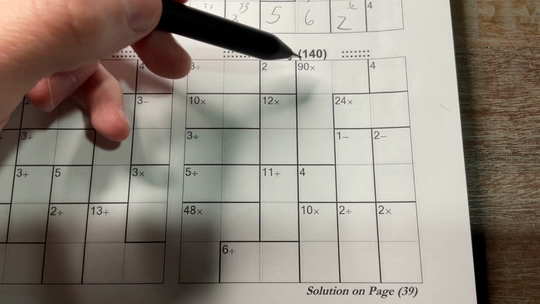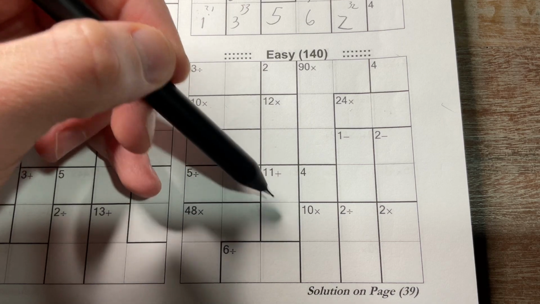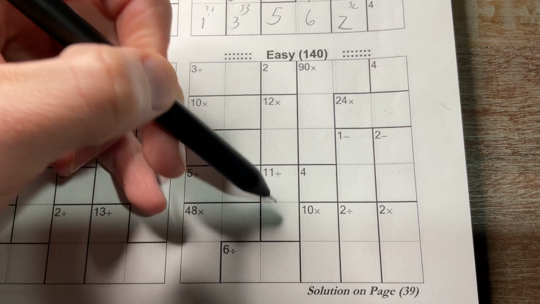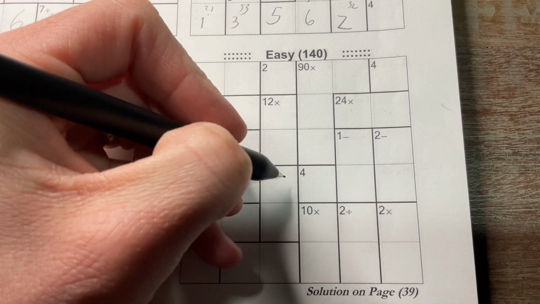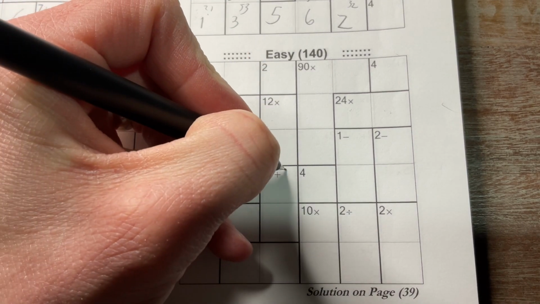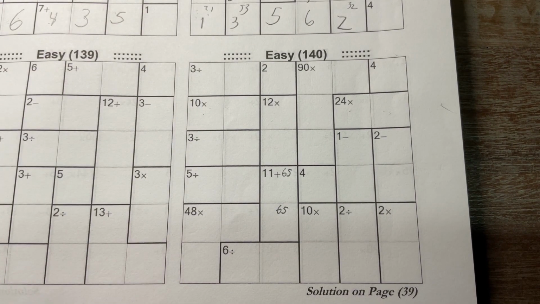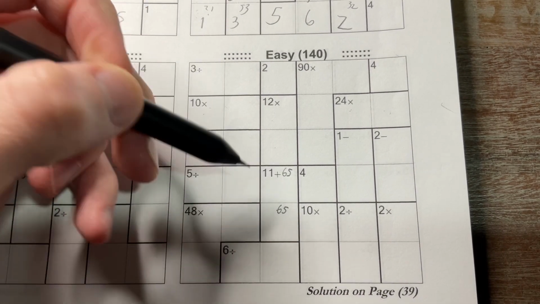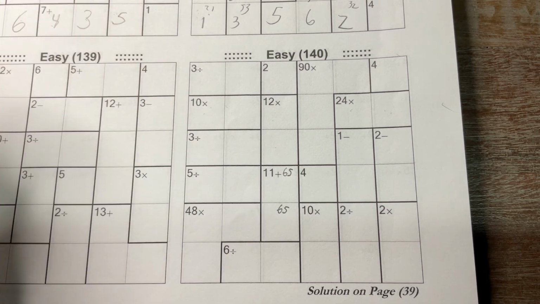So the point of Calcudoku or KenKen is you want to put 1 through 6 in each row and column while also obeying the operation. So I need 2 numbers that add to 11 between 1 and 6. For example, 6 and 5 is the only combination of numbers that is going to add to 11 with the numbers 1 through 6. So I know 6 and 5 are going to go there.